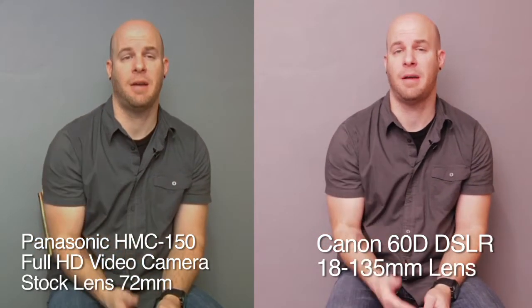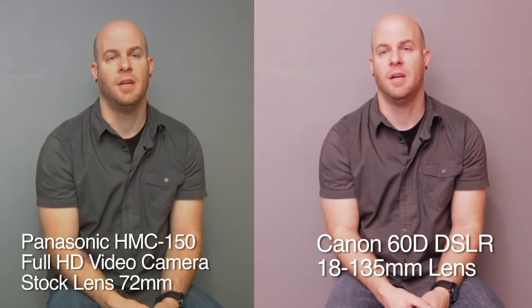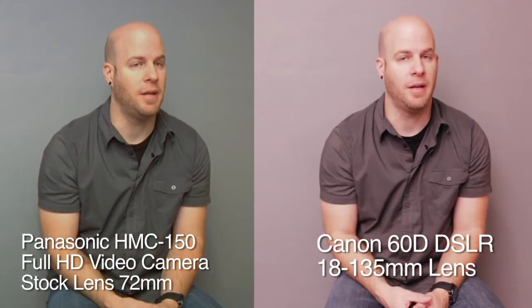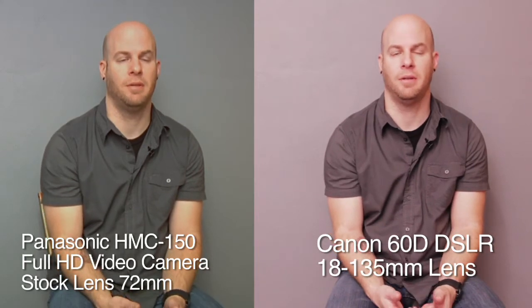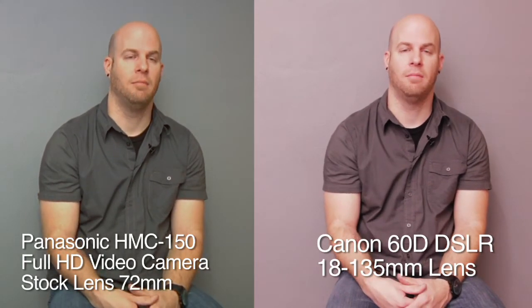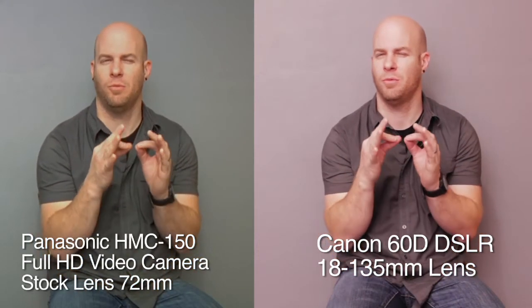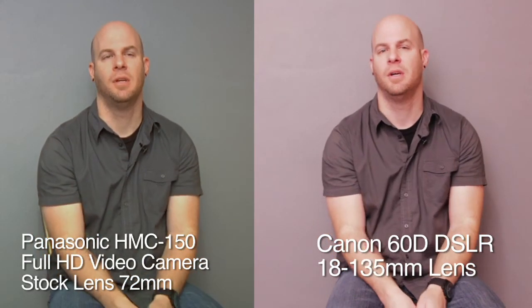So for instance, if I'm using these two cameras at an event, I'm going to get a different look out of each of them. But in post, in Final Cut, Magic Bullet Looks, that kind of thing, color correction, I can match them up to get them really super close.